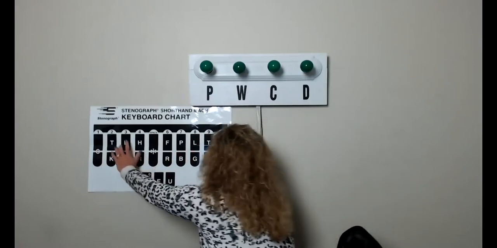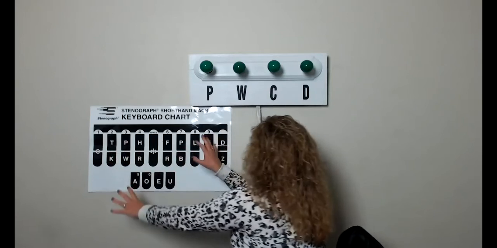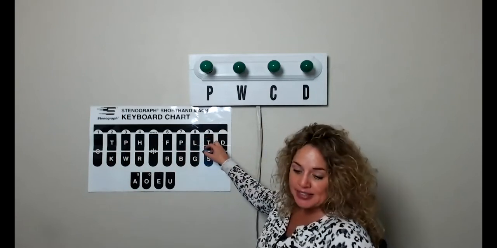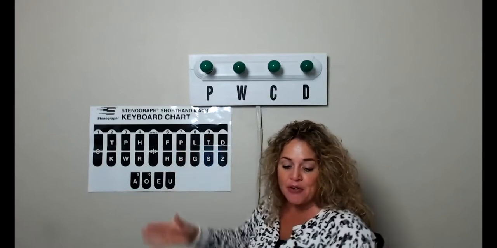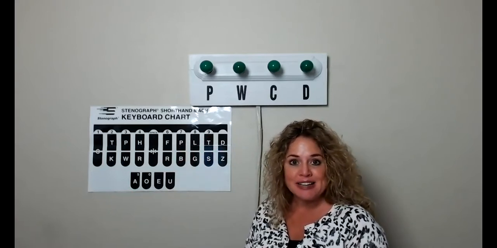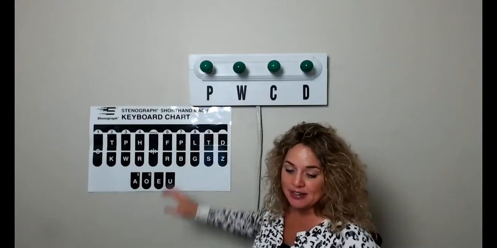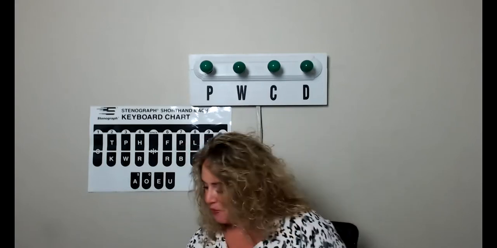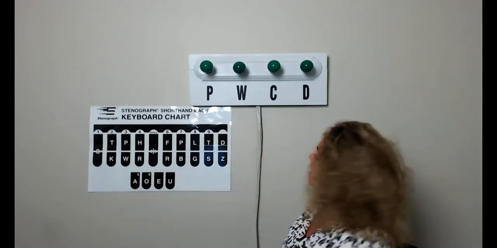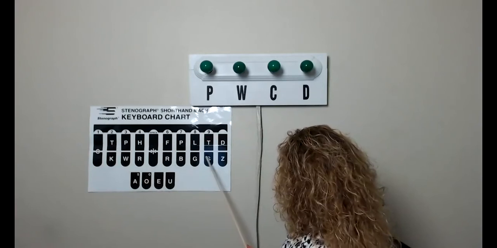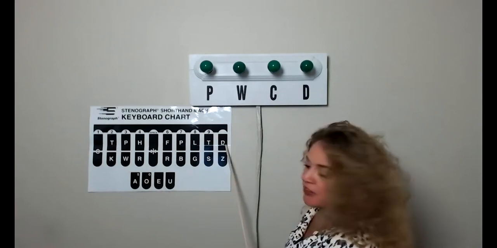Faded, F long A D, second stroke. You're going to hit that final D again. Even though fade ends with the D, we still have to add the ED, which is coming back for final D. All right. Then we've got tossed. I'm going to use my pointer so I don't get in the way. Tossed, T-O-S, in a second stroke, come back for final D.